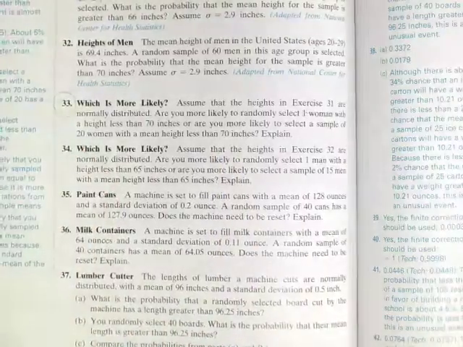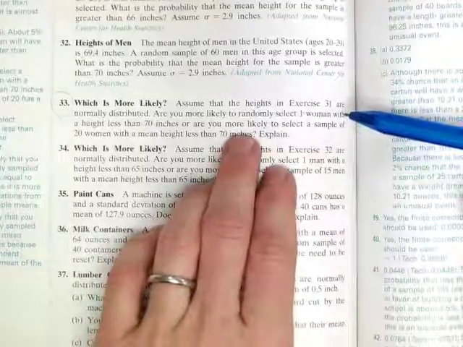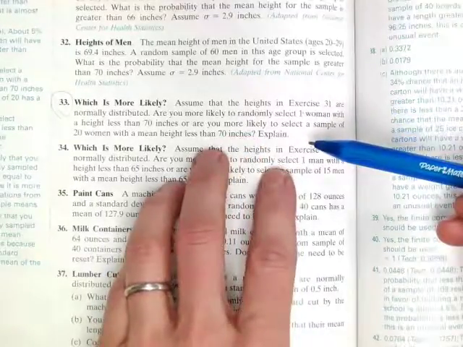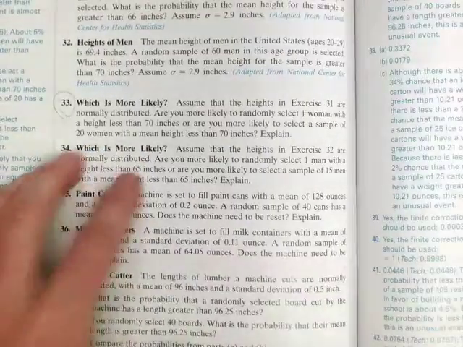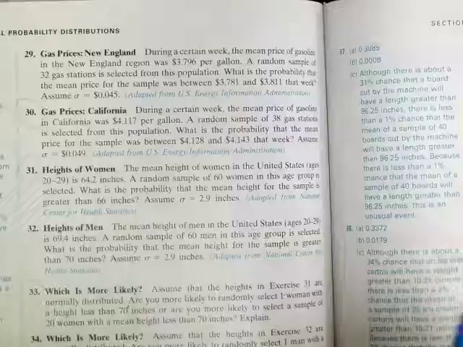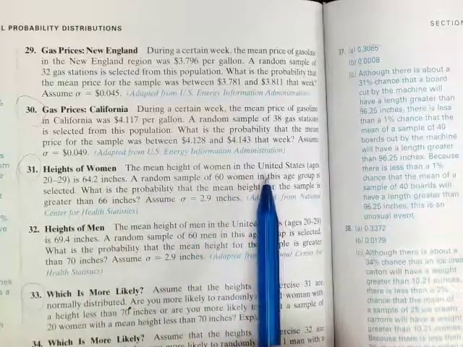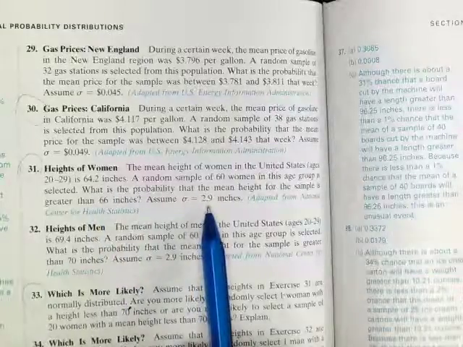Okay, so for this problem there are two parts. For this first part, we want to find the probability that corresponds to one woman. And in the second part, we're finding the probability that corresponds with a group of 20 women. Okay? So let's get the information that we need from problem 31. What we need is mu and sigma. We're told in 33 to assume a normal distribution. In number 31, we're told that the mean height of women in the United States is 64.2, and we're assuming that the standard deviation is 2.9.